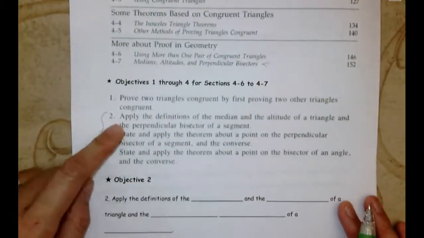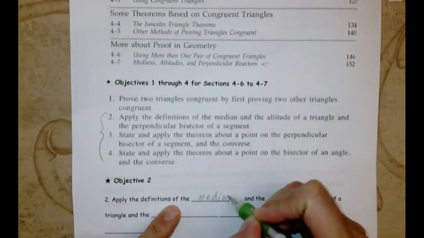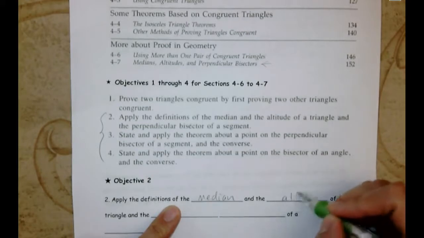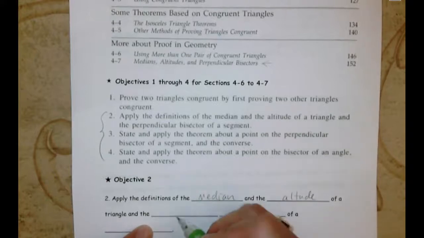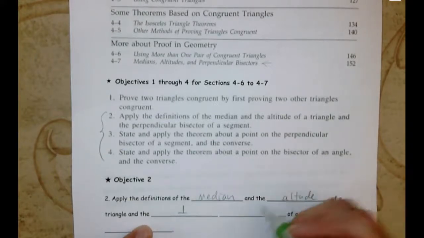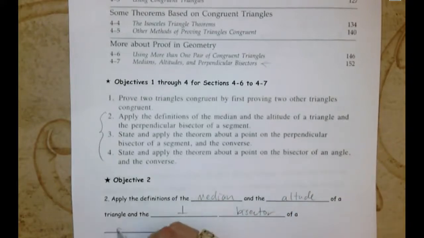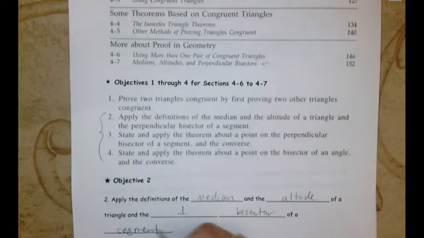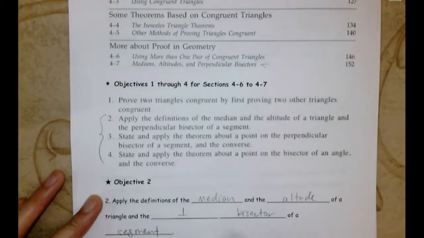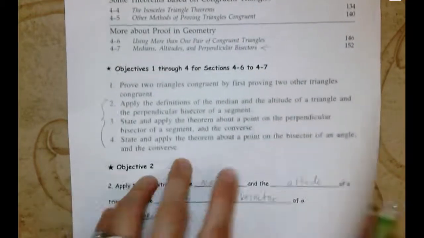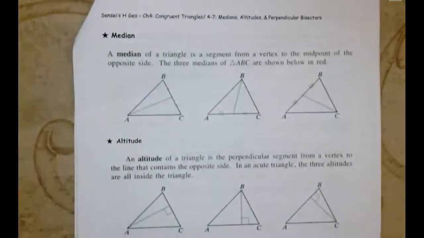So the first one is to apply the definition of the median and the altitude of a triangle and the perpendicular bisector of a segment. Okay, the definition of the median and altitude of a triangle and the perpendicular bisector of a segment. All right, so here is the definition, or the vocabulary.